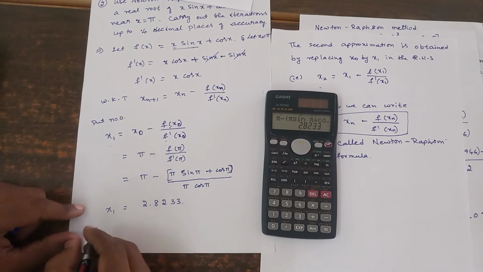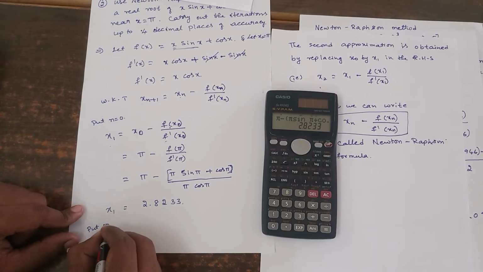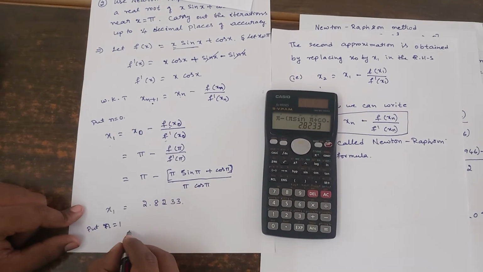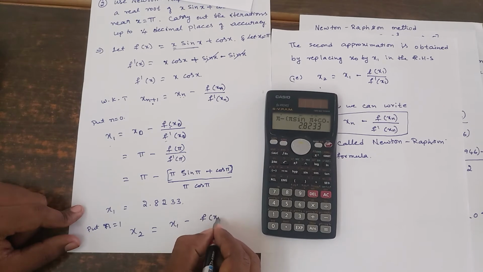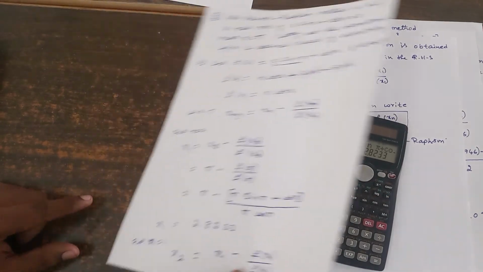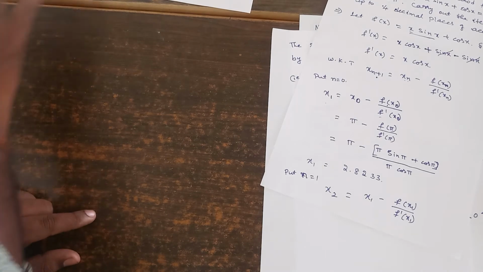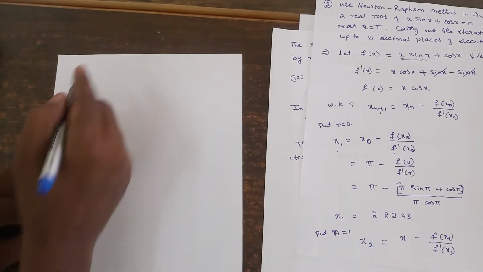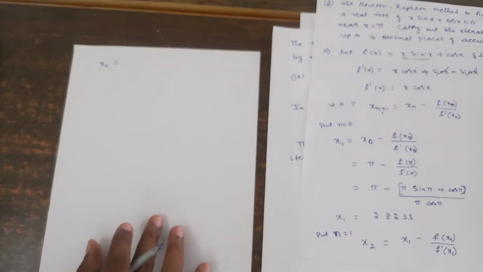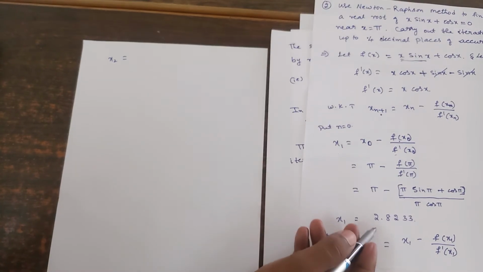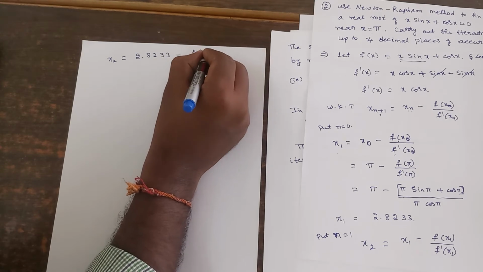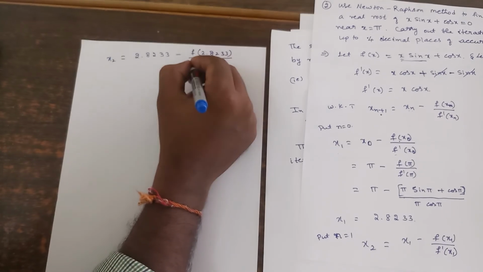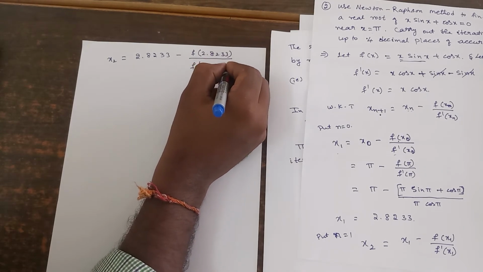Now we need to find x2. To find x2, put n equals 1 in this equation. So x2 equals x1 minus f of x1 divided by f dash of x1. So here x2 equals x1 value 2.8233 minus f of 2.8233 divided by f dash of 2.8233.